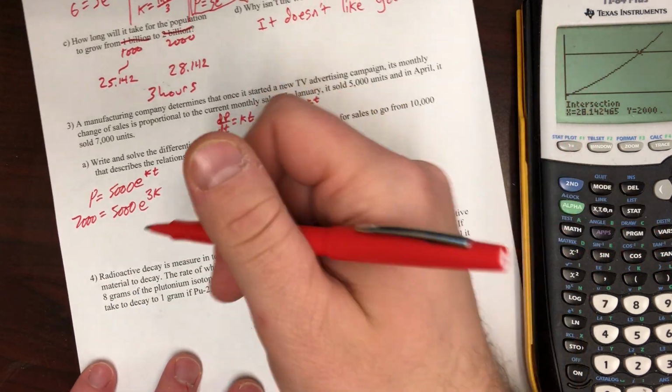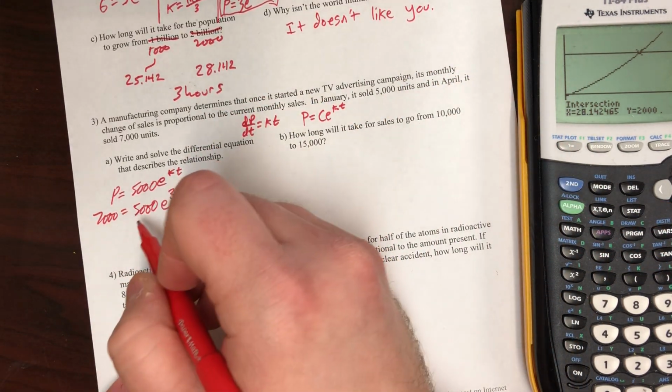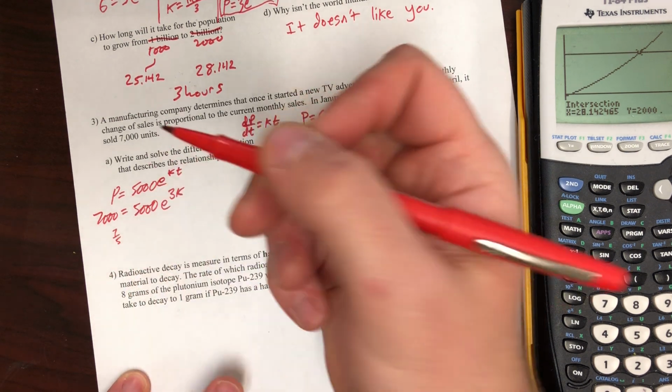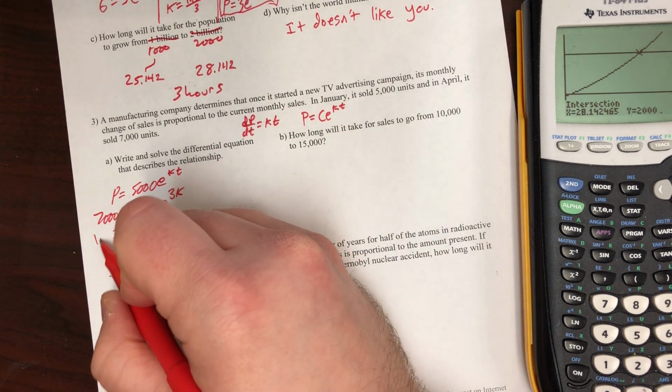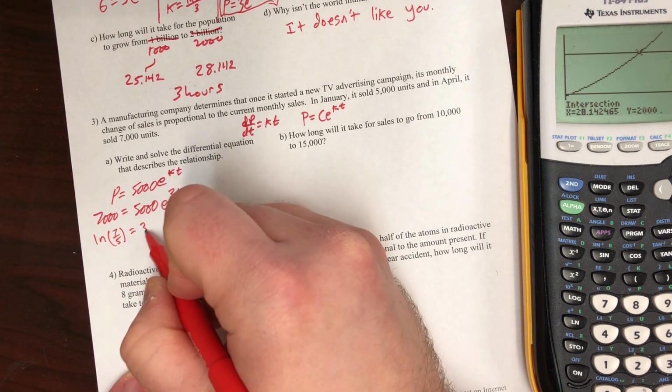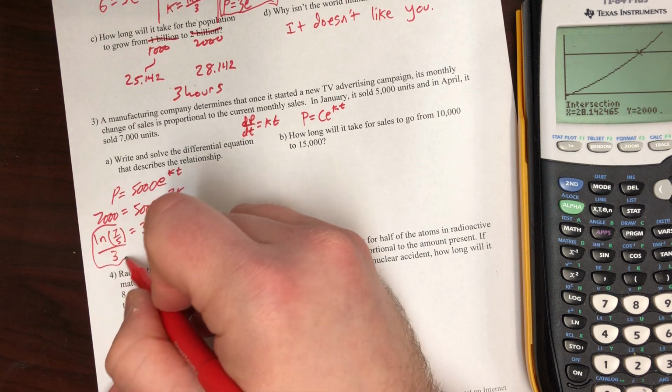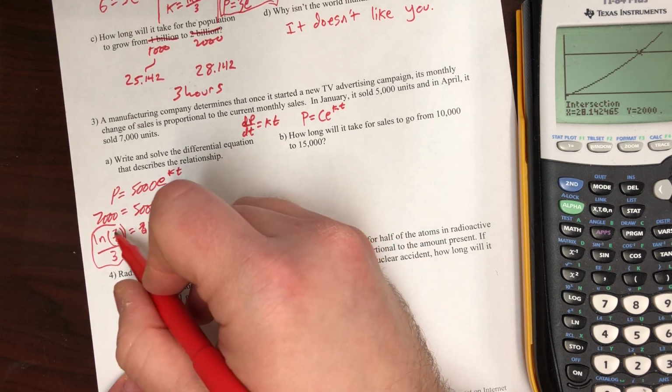And so we can go through and solve like we've done before. We'll divide both sides by 5,000, and it'll be 7 over 5 when the thousands cancel. And we'll take the ln of that. So we'll get ln of 7/5 is equal to 3k. And then we'll divide that by 3. So our k value is going to be ln of 7/5 over 3.